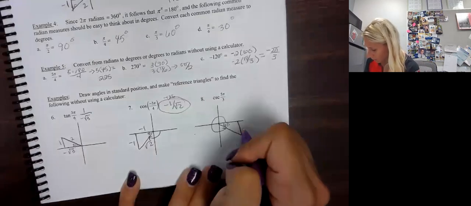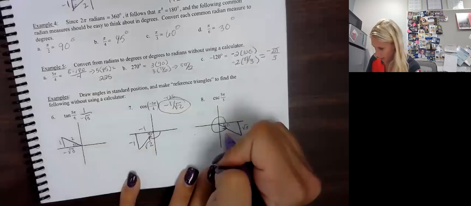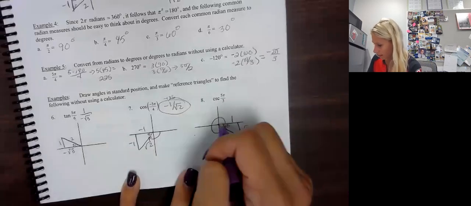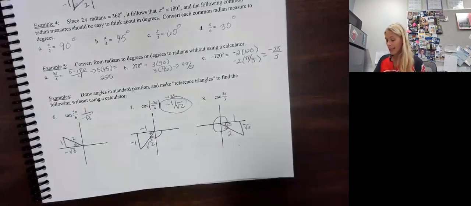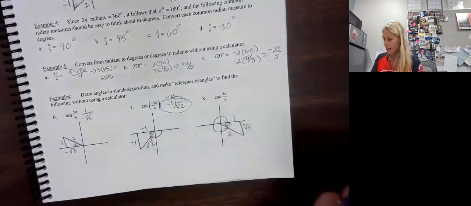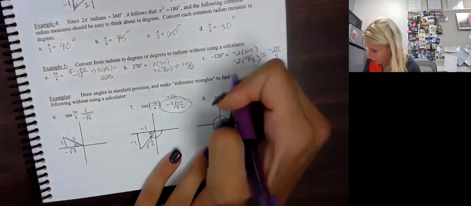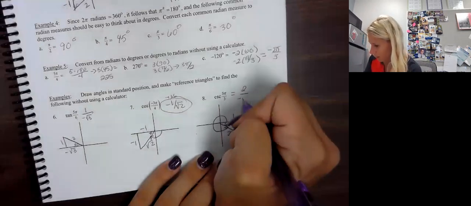So we have square root of 3, we have 2 and 1. And let's remember what's negative: that's positive, that square root of 3 is negative. Cosecant is r over x. So our answer is 2 over the negative square root of 3.